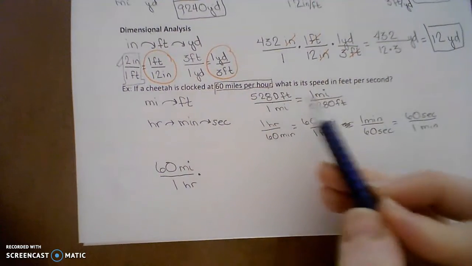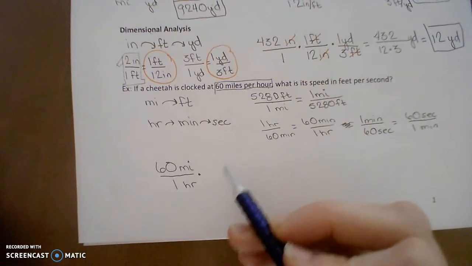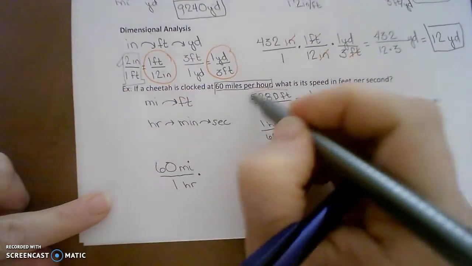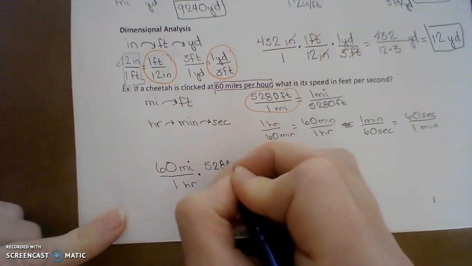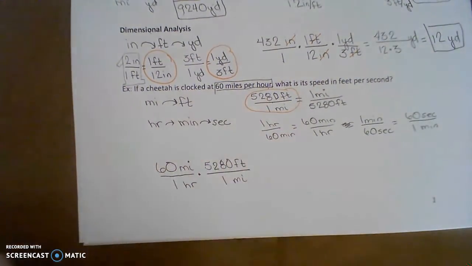I will multiply by whichever factor will cancel miles for me and leave me with feet. So I need to have miles in the denominator. That'll be this one. So I'll multiply by 5,280 feet over 1 mile. Noticing that that'll cancel miles for me.